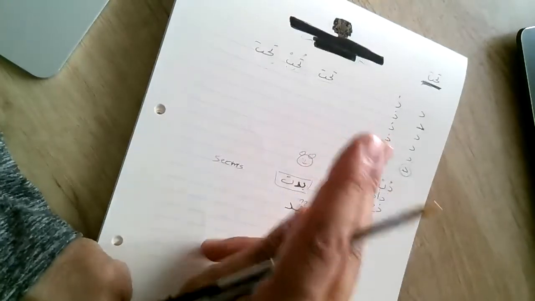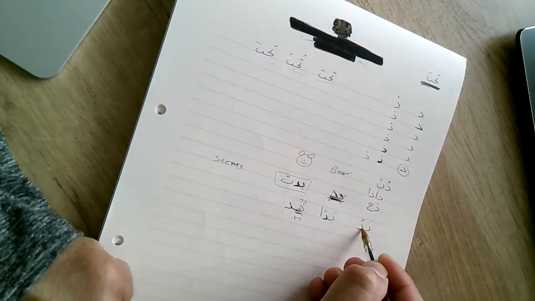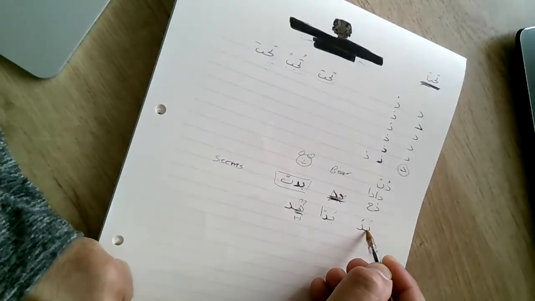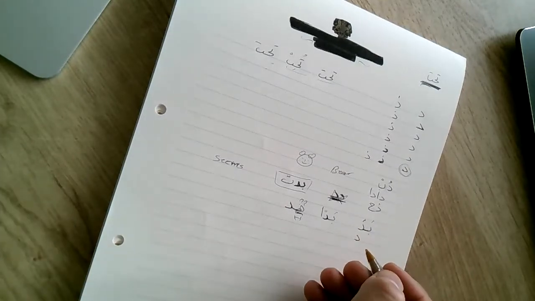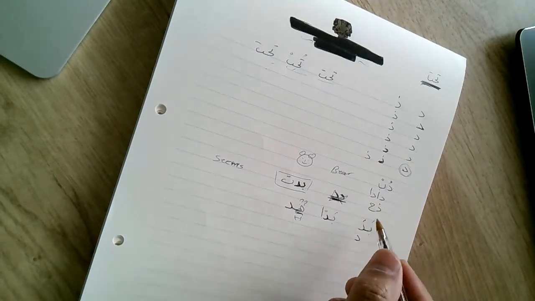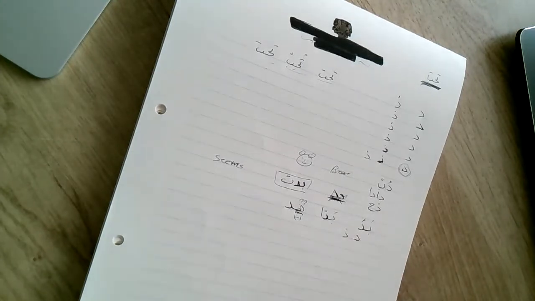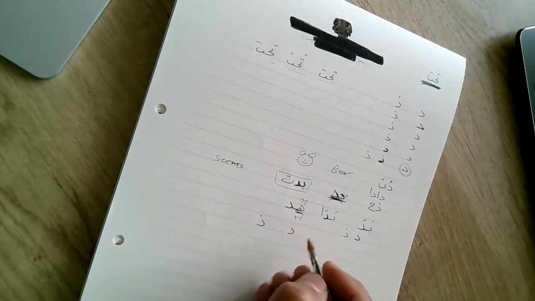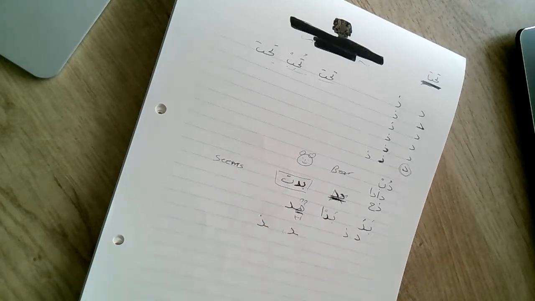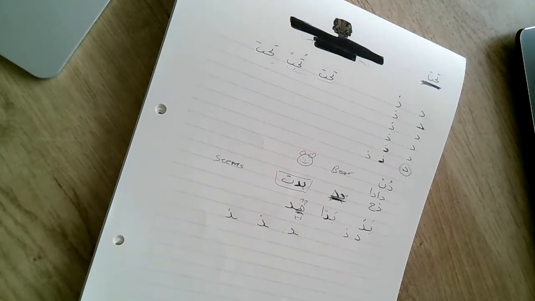So it has only two shapes. Dal and dal has only two faces: connected from before it or free. That's it. Dal and dal, connected from before or just free. So this is dal, this is dal. Whether it's free like that or connected with a letter before it, whatever the letter will be here, like that.